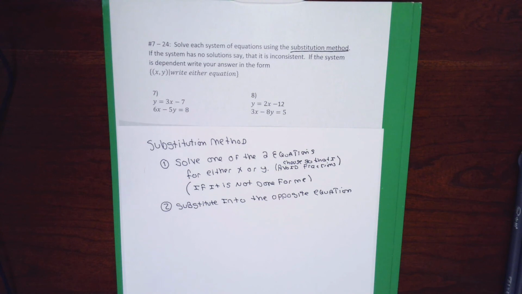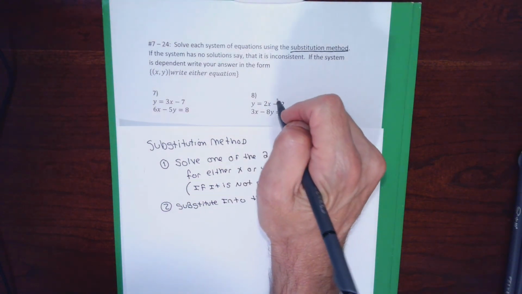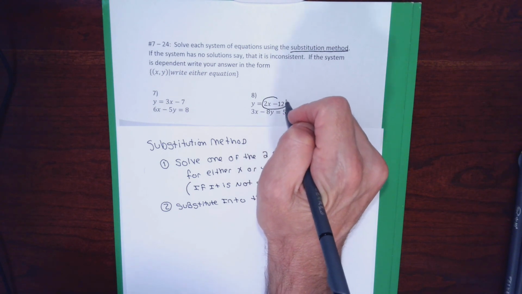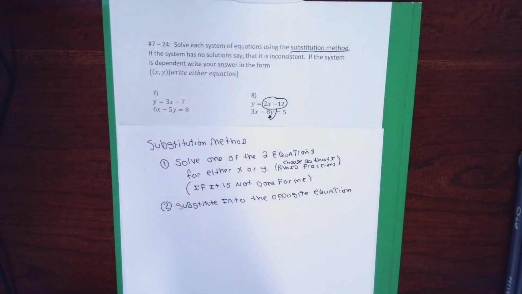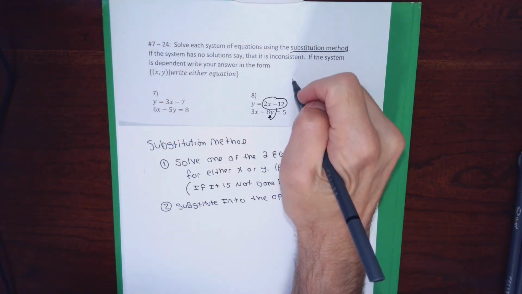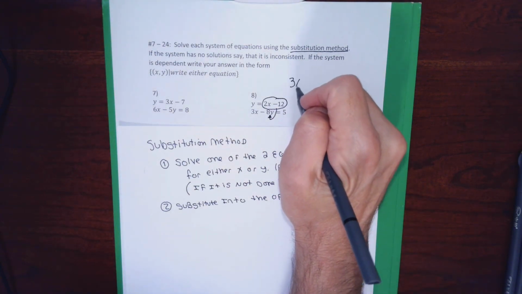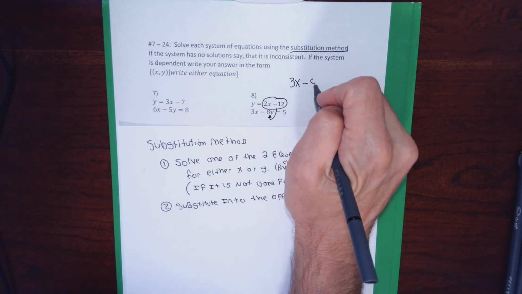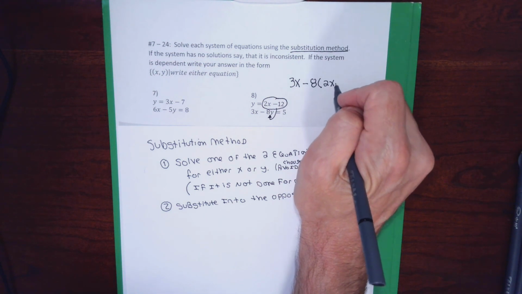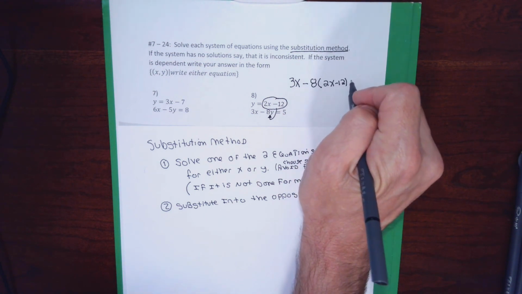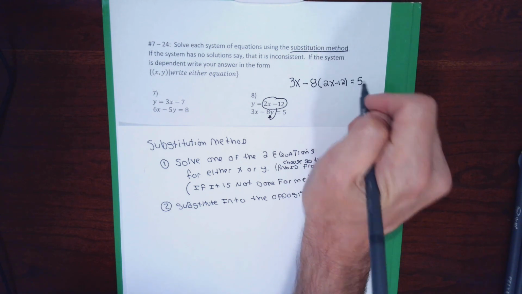So step 1 was not necessary. Step 2 is I'm going to substitute, very specifically, I'm going to substitute 2x minus 12 in for the y, because the first equation tells me that y is equal to 2x minus 12. That means I can do that substitution. So the first step that I would need to do for problem 8 would be to replace the y with 2x minus 12. And I leave everything else the same.